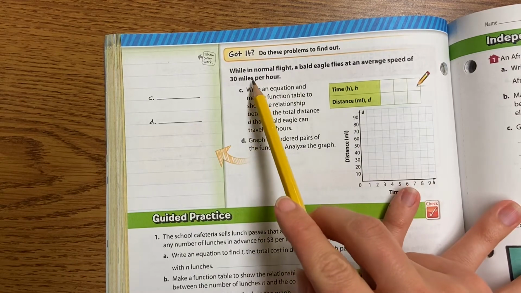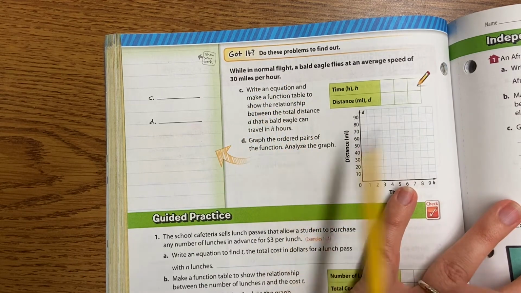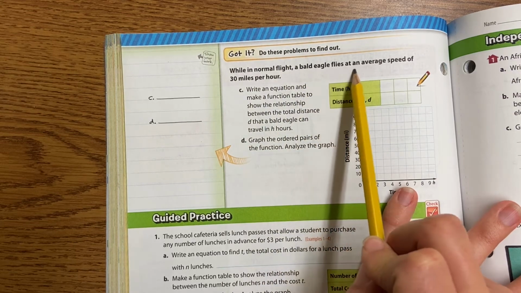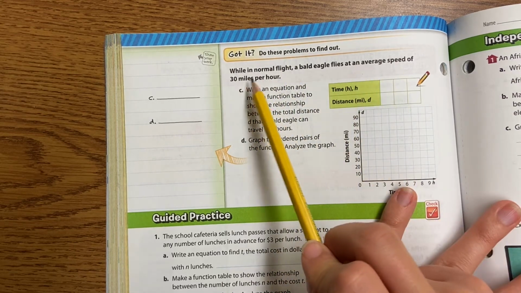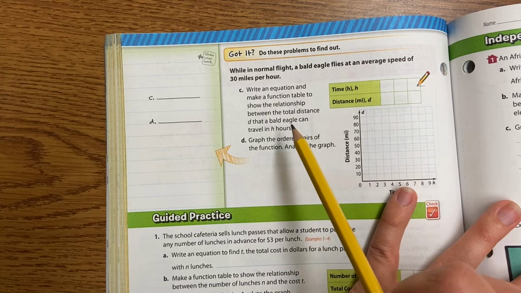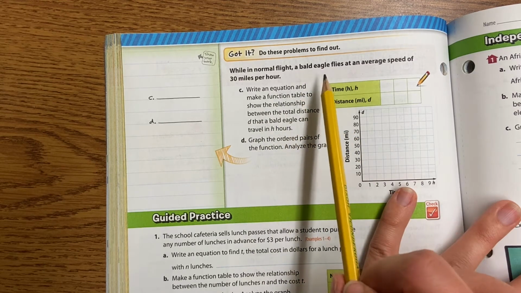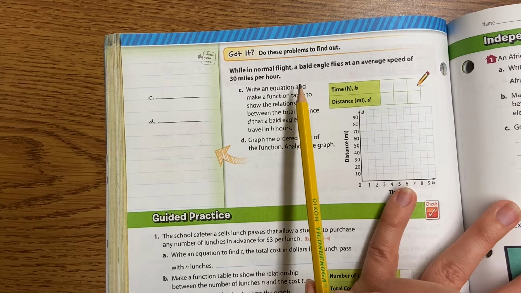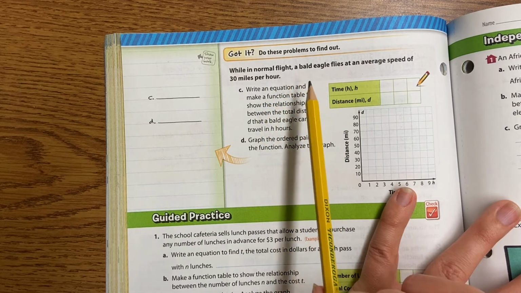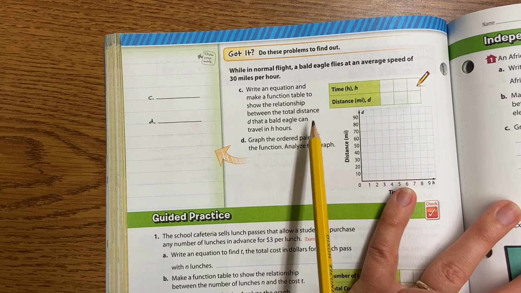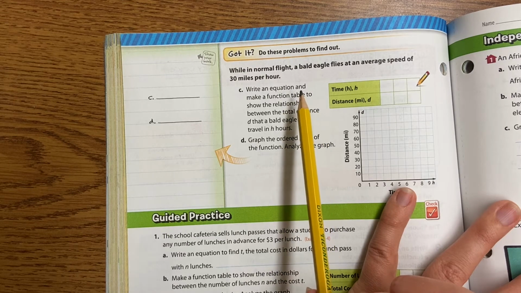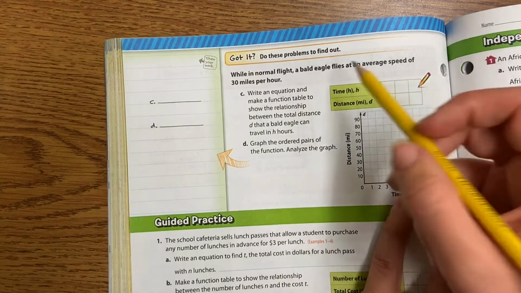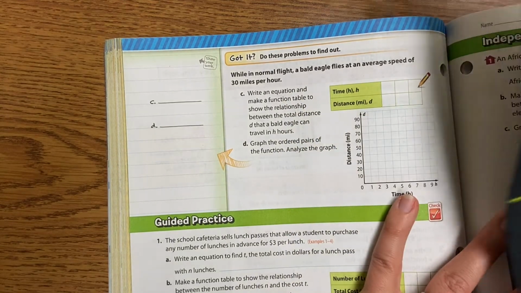Okay, so I'll read this to you, but then I want you to try to do this whole thing by yourself. So while in normal flight, a bald eagle flies at an average speed of 30 miles per hour. So what would the equation be for that? So I want you to figure the equation, write it down, and then do the table and the graph. But actually, let's do the equation first before you press pause.